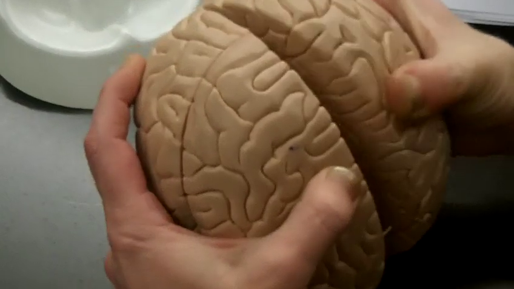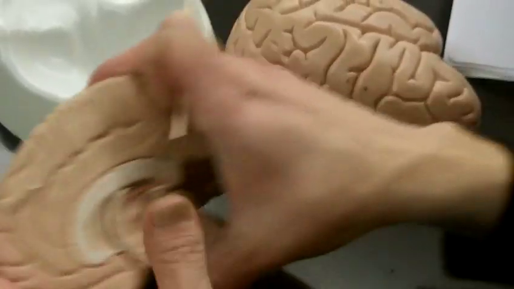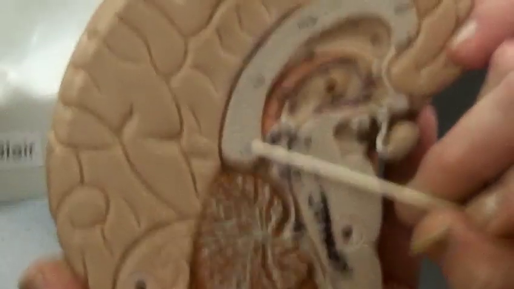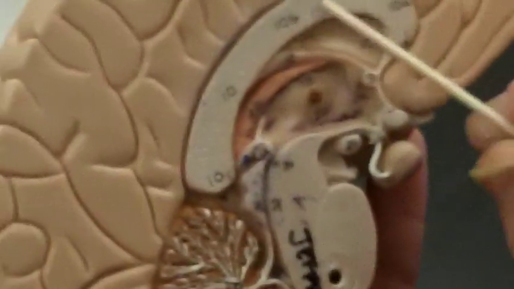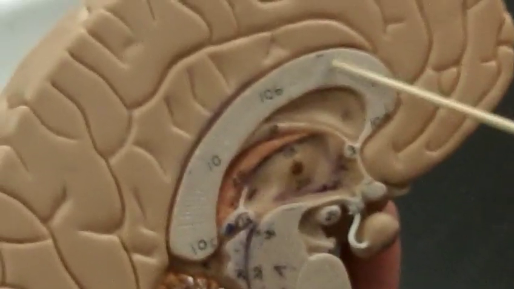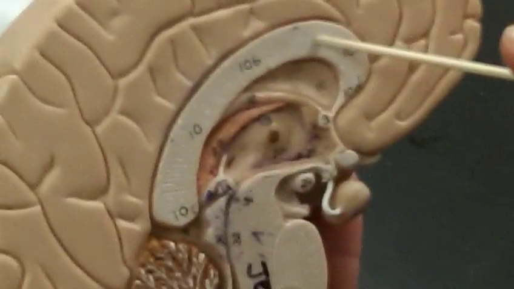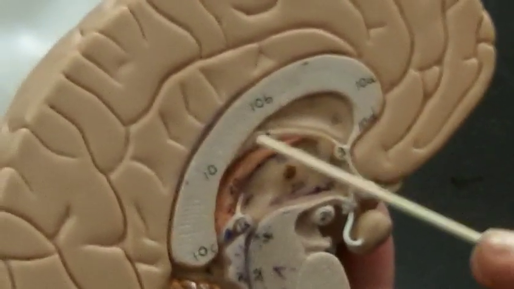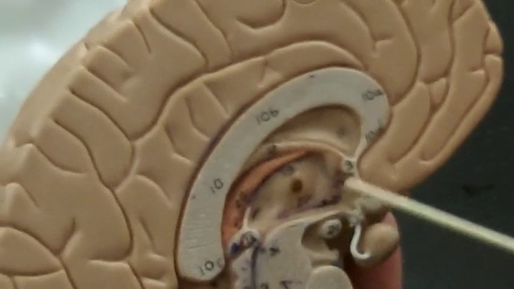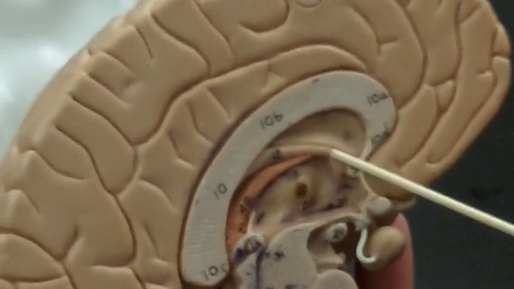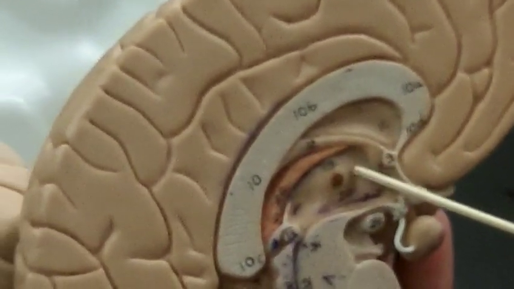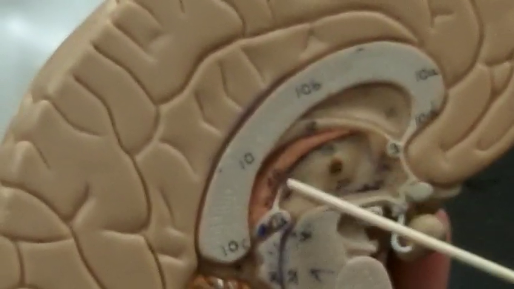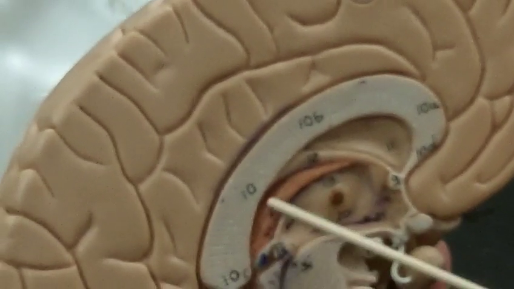Then if you take this and separate it, so you're looking at a sagittal section, this area right here, which is just a bunch of axons carrying information from one hemisphere to the other, that's the corpus callosum. And then here in this middle area, this would be the diencephalon. And the diencephalon is the hypothalamus, which is this area right here, the thalamus, and then the epithalamus is here in the back.